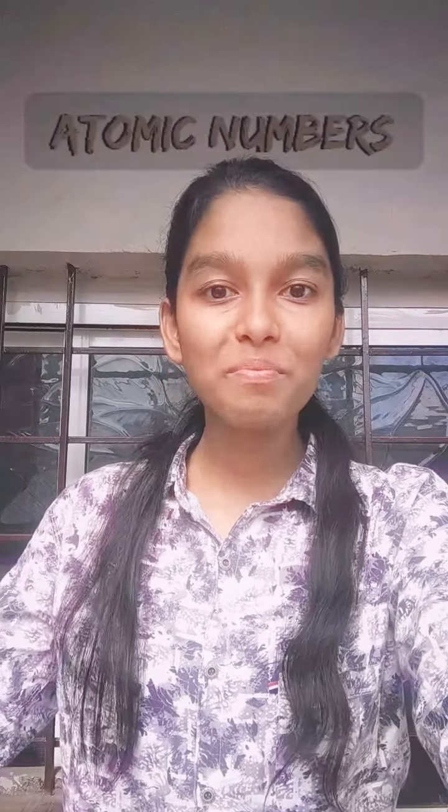Henry Moseley was an English scientist. In 1913, Henry Moseley experimented using an X-ray tube. He demonstrated that the atomic number corresponds to the positive charge in the nucleus. And according to Henry Moseley, the most fundamental property is atomic number, not atomic mass.